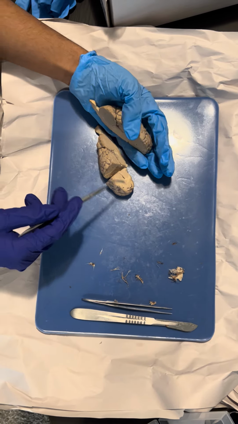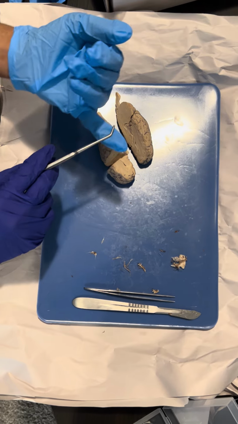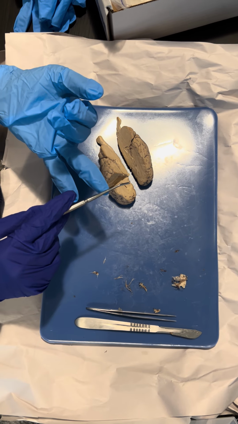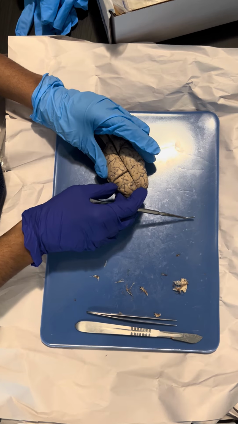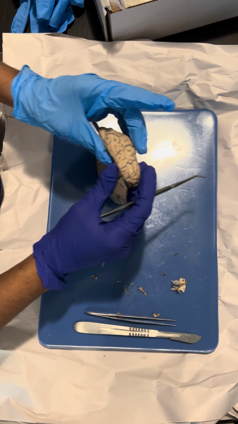The brain is covered by a film we can see over here. It's covered by three films, which are the dura mater, the pia mater, and the arachnoid mater. And these maters help protect the brain from injury and help support the brain.